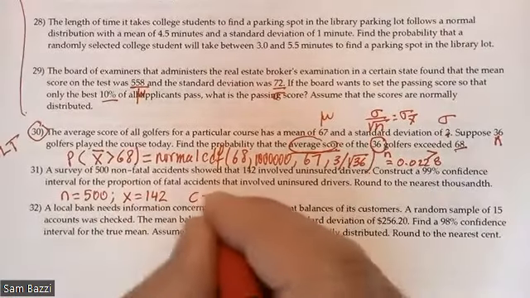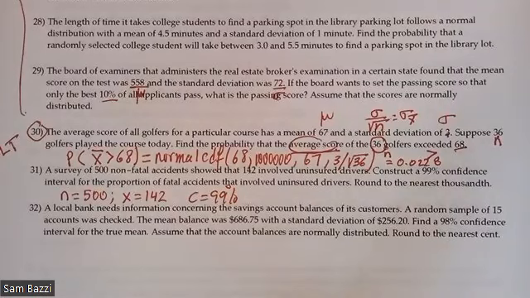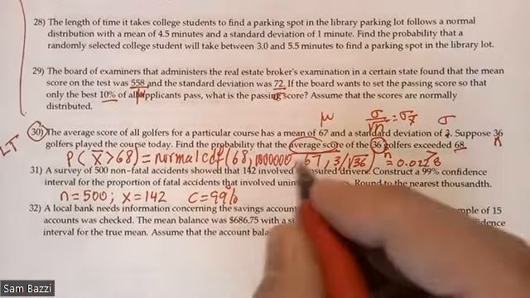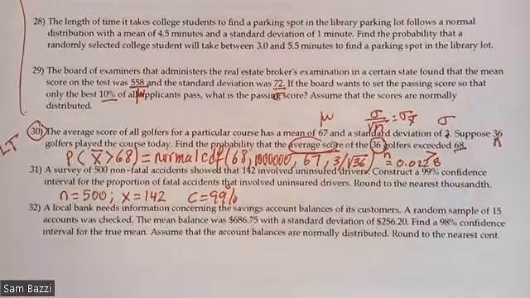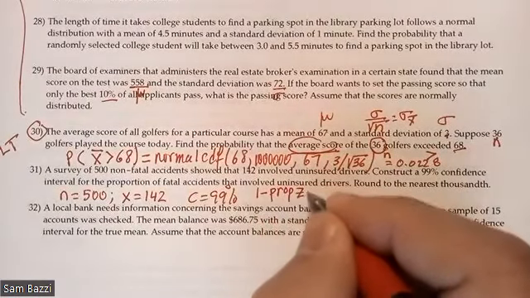Construct a 99% confidence interval. The confidence level is 99%. For the proportion of fatal accidents that involved uninsured drivers. Okay, this is a confidence interval for the proportion, guys. And what we use is this feature, 1 prop Z interval.